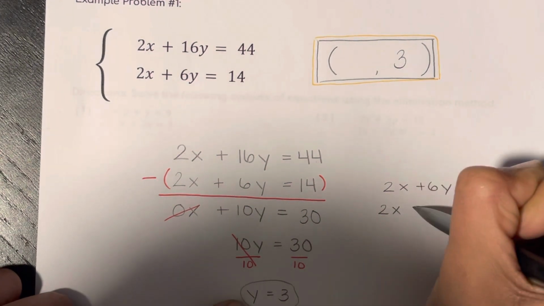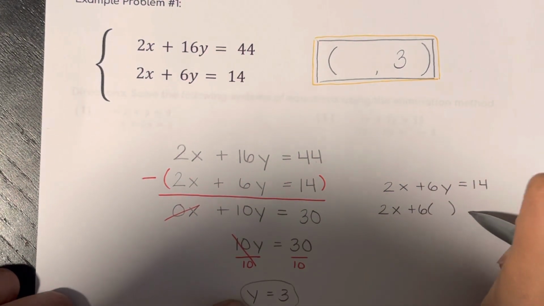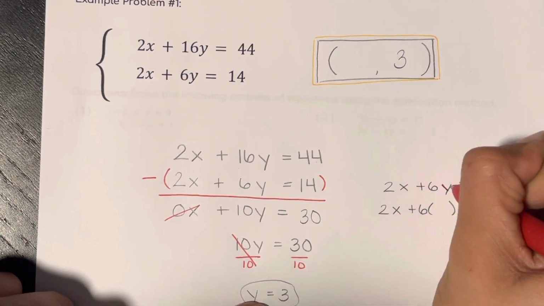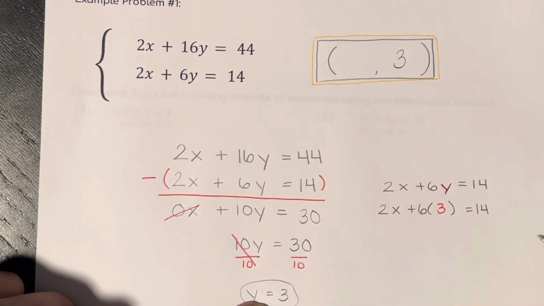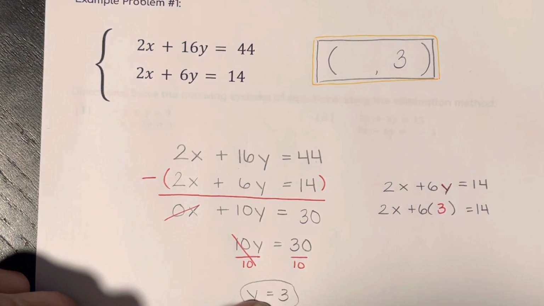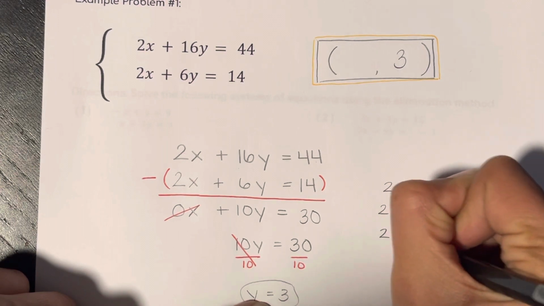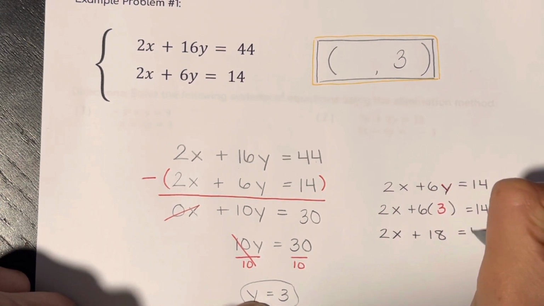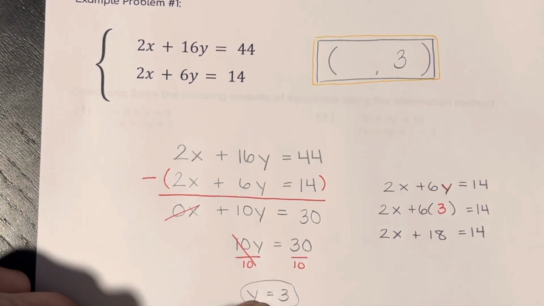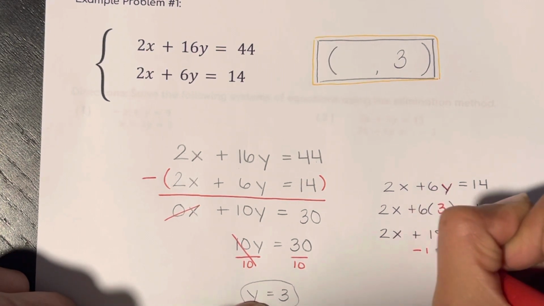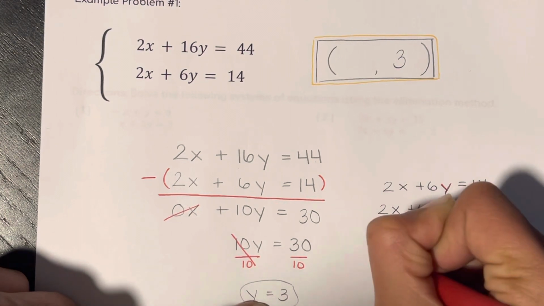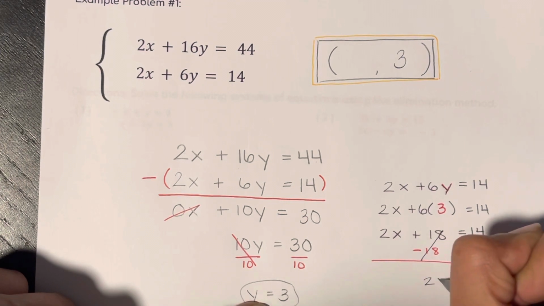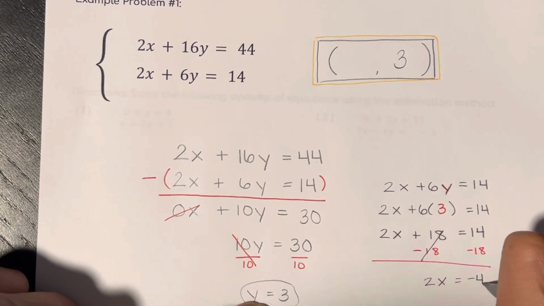I just solved for the letter y. So instead of y, I'm plugging in 3. From here, we just simplify out. The 2x stays the same. A positive 6 times 3 is a positive 18. Equals 14. From here, I would subtract 18 on both sides. I end up with 2x is equal to negative 4.